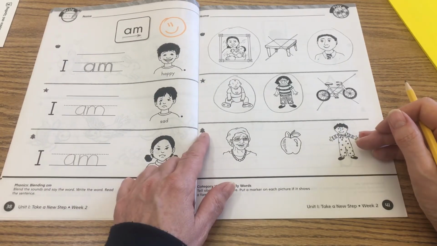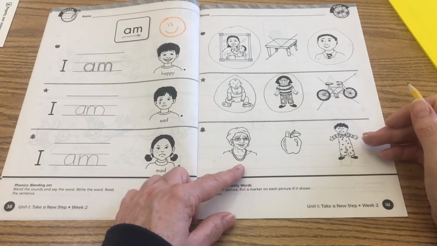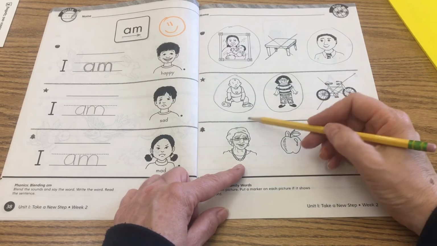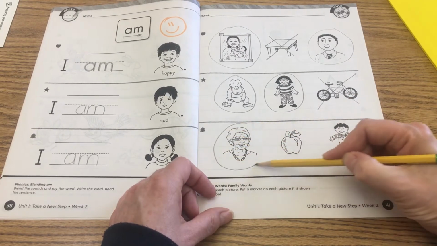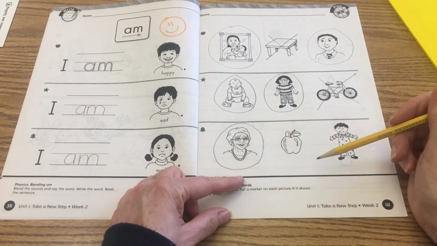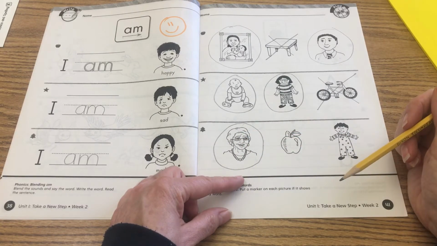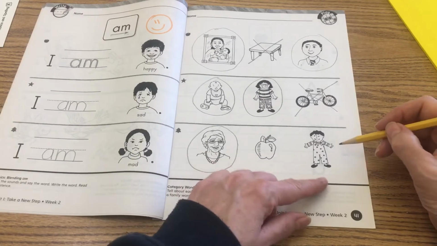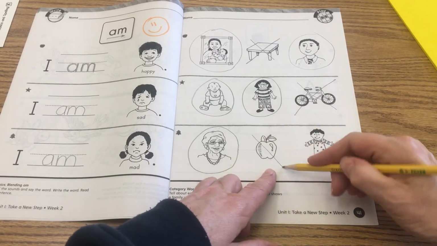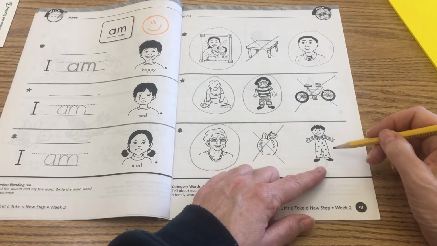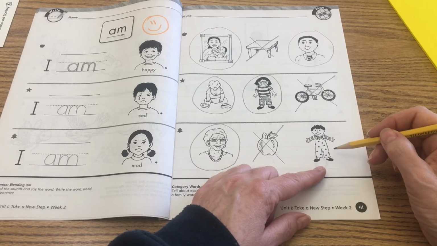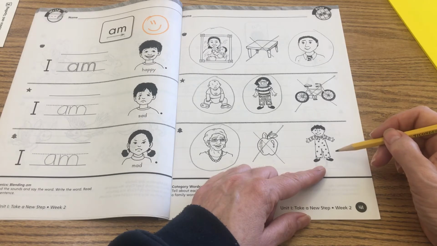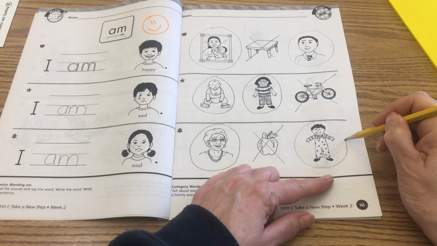Then here, the next picture by the little Christmas tree, that could be maybe a grandma or an aunt or a great-grandma or a mom right there. She could have a lot of family words applied to her. She could be a sister and a daughter. And then over here, we have an apple, which is not part of a family. But then we have this boy here, and he could be a son. He could be a brother. He could be maybe a cousin. There we go. So let's circle that.